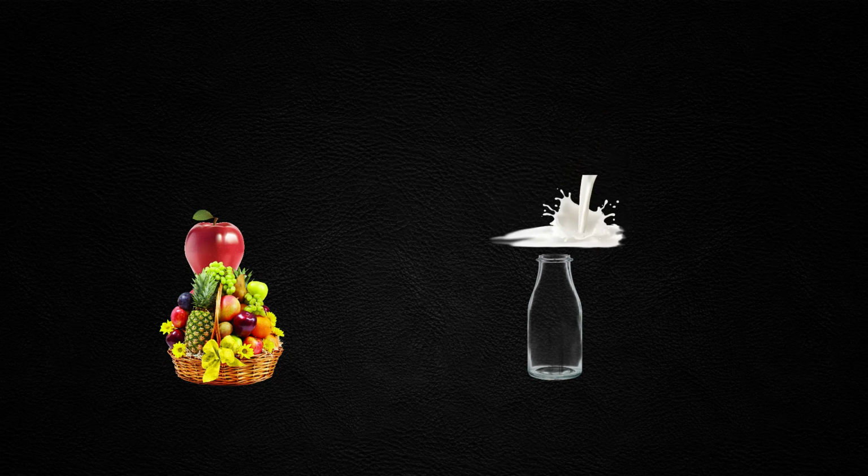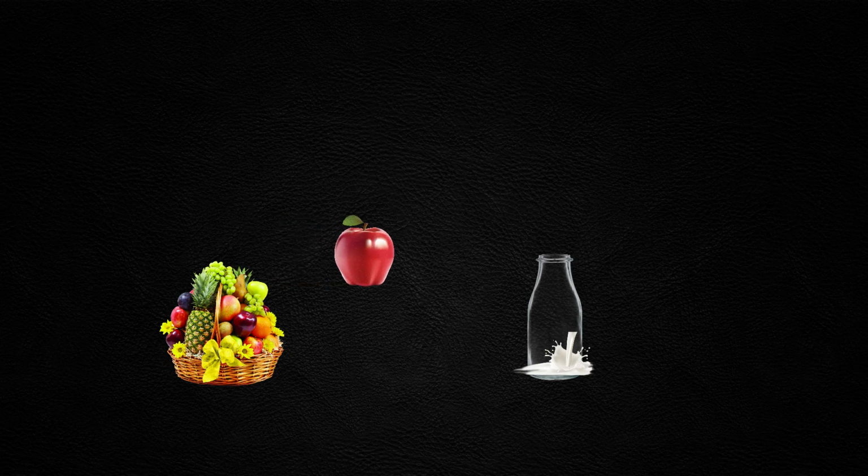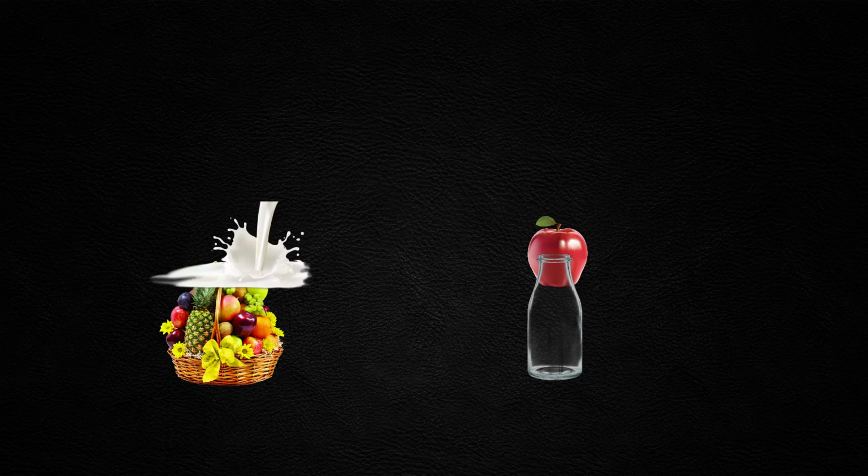This is a fruit basket. It can store apple, mangoes, bananas, or any other kind of fruit. On the other hand, this is a bottle. It can store milk, water, juice, or any other liquid. But it is not possible to store apple in the bottle, nor the milk in the basket. So this is where data types come into the picture.